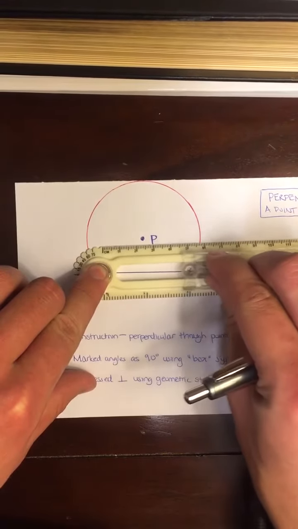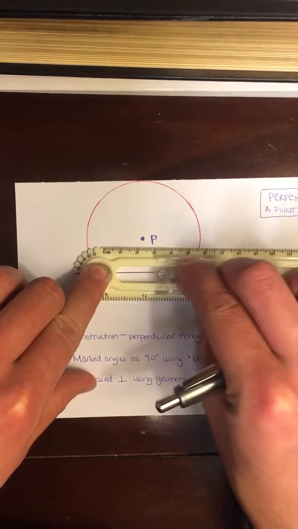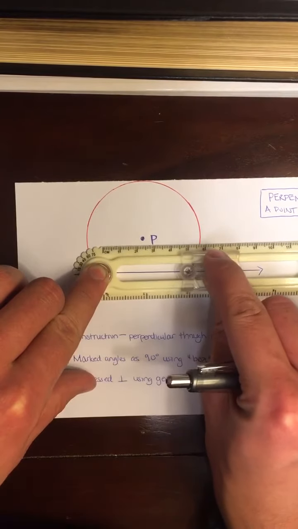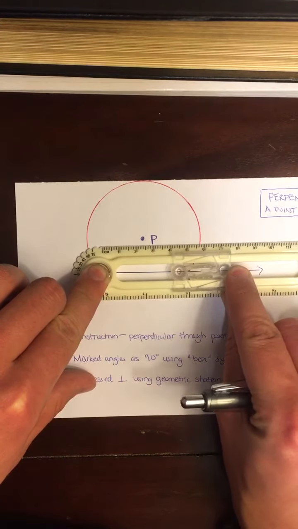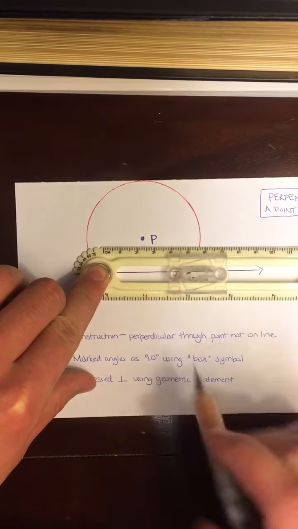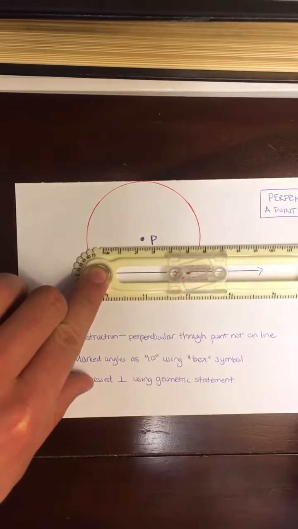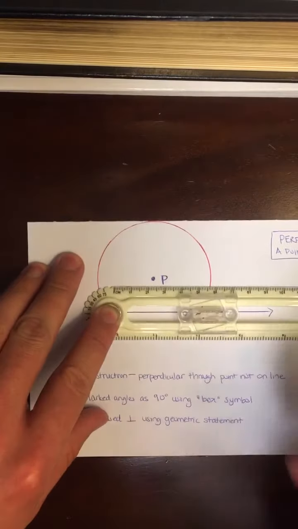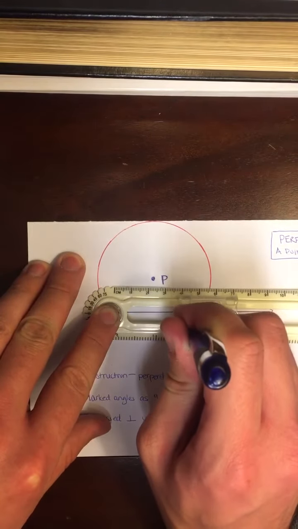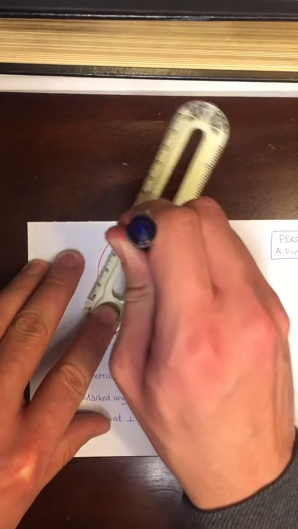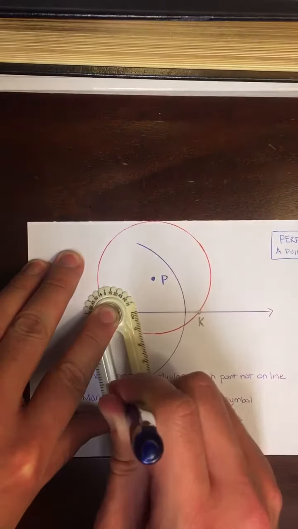You will, though, have to adjust your little slider tool here such that it is not over top of K, but appears just slightly before K, that hole. So just slightly before K. I'm now going to take my writing utensil, put it in the hole there, and create an arc up above and an arc down below.